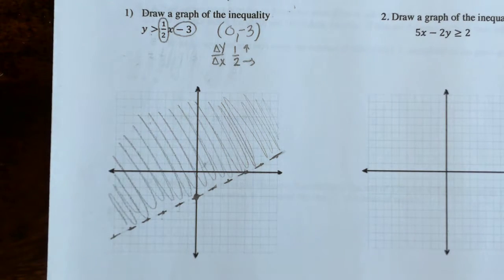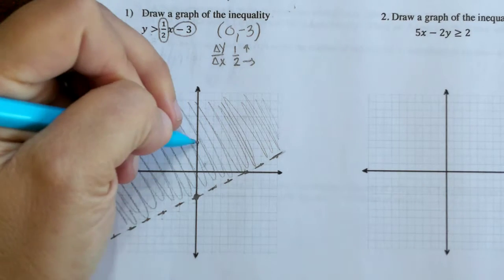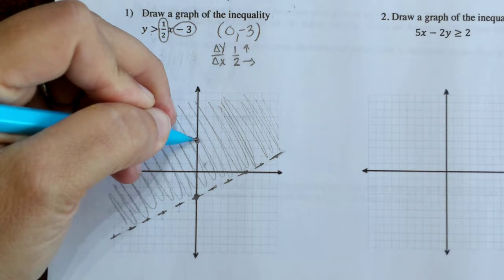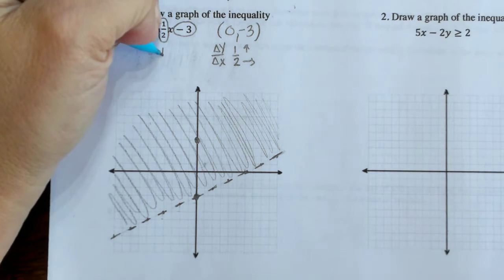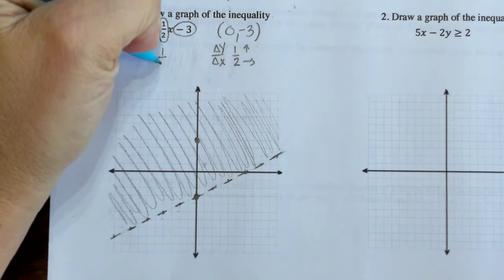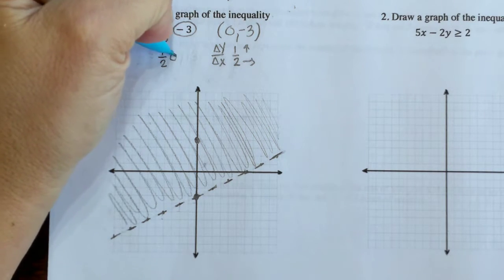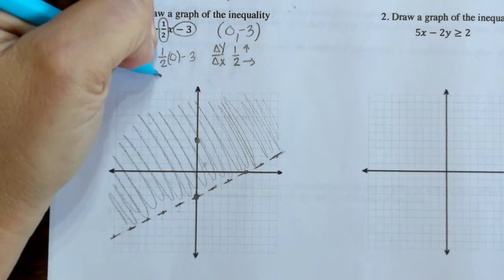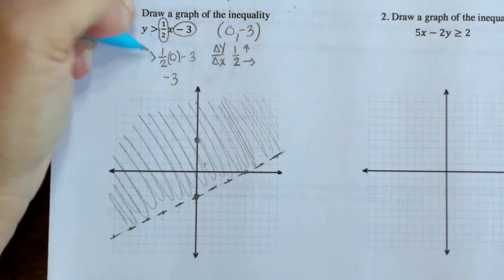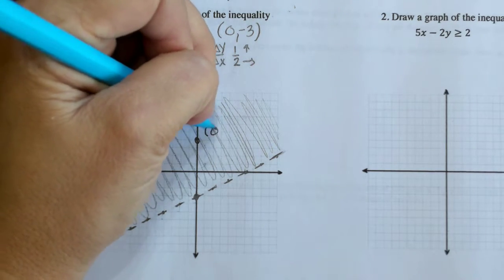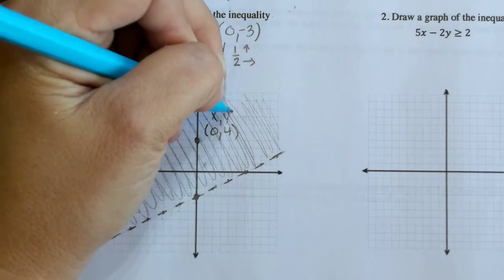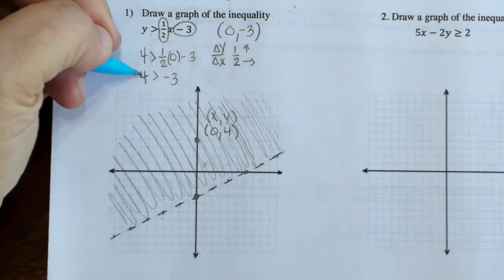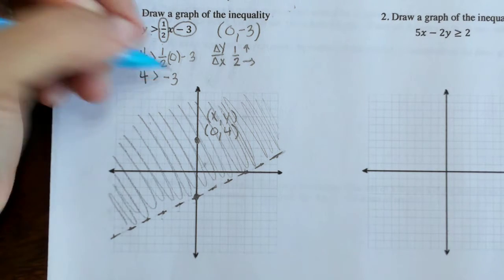Okay, but then I'm just going to use a point, and I'm going to use the point 0, 4 to check to see if this is a true statement. It should be a valid statement when I plug this in. 1/2 times 0, because I'm going to say x is 0, minus 3. Well, 1/2 times 0 is 0, minus 3 is negative 3. And we said that our y here is 4 because we're at 0, 4. That's always x comma y. So this is 4. And so bring this down. Is this a true statement? Is 4 greater than negative 3? The answer is yes.